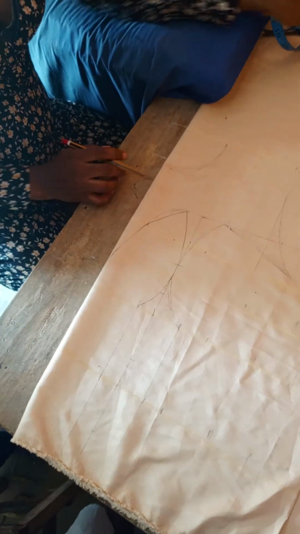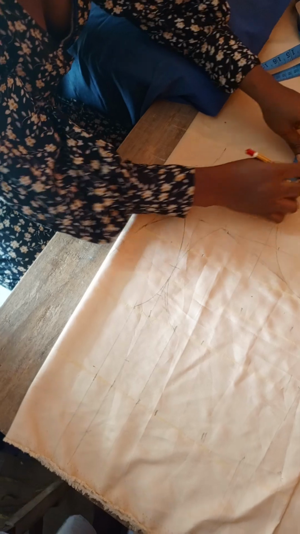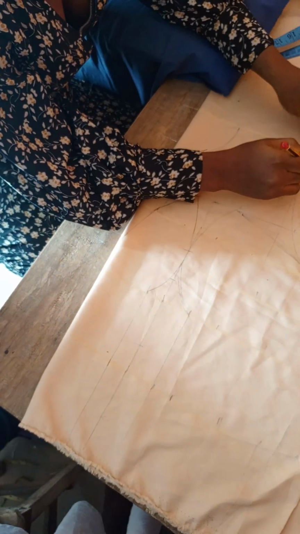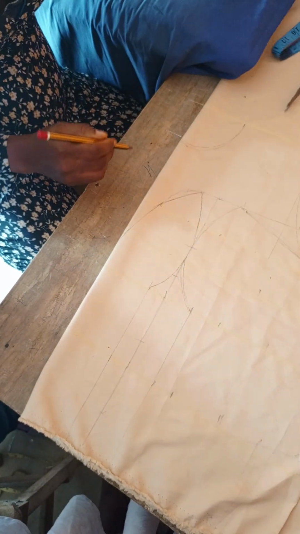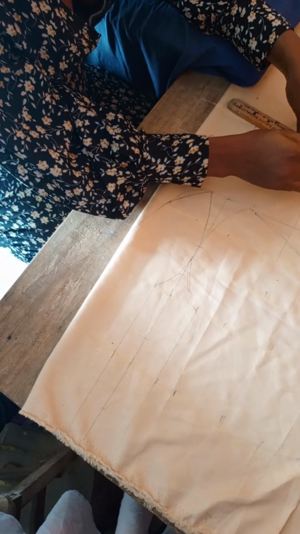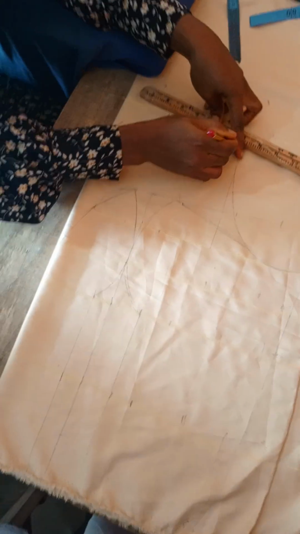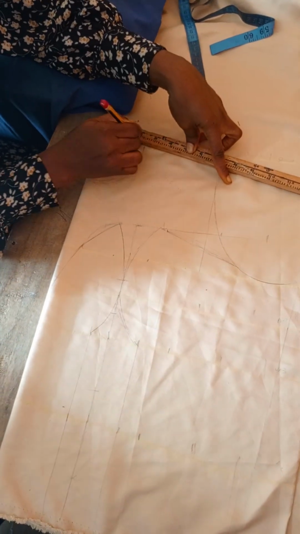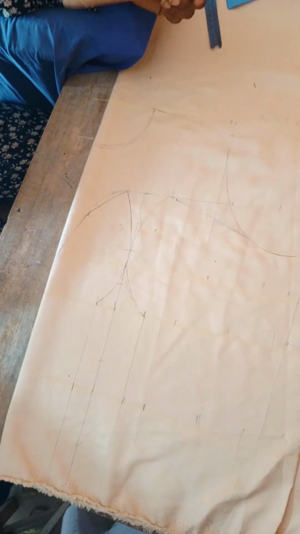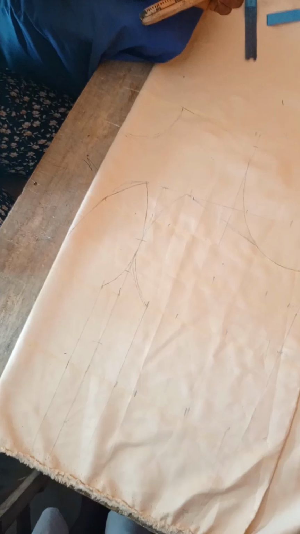So if you want to do your shoulder slope, you mark 1 inch, 1 inch, and then you slope down. Remember, from this end to this end. So it will be like this. Ask question if you don't understand.